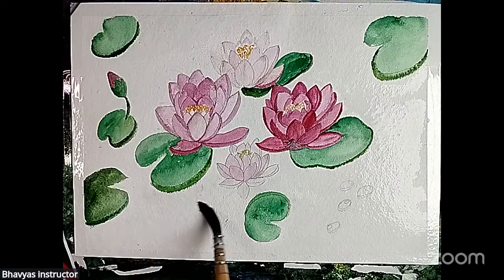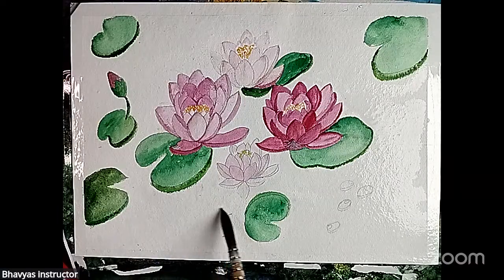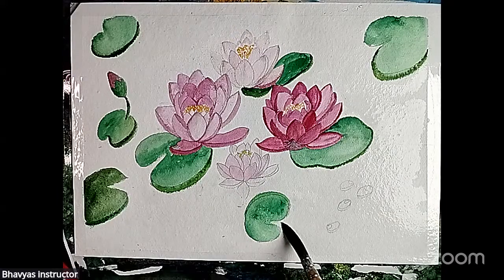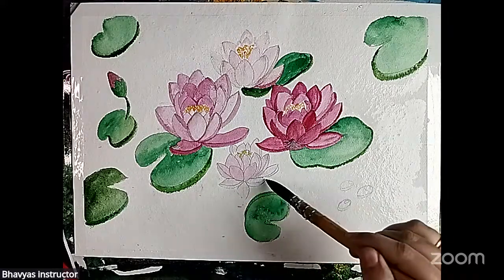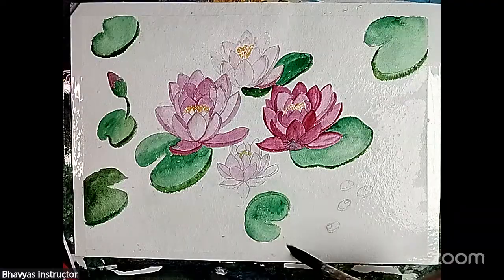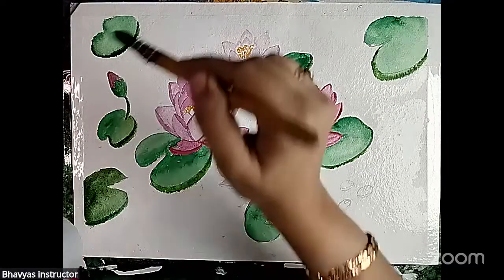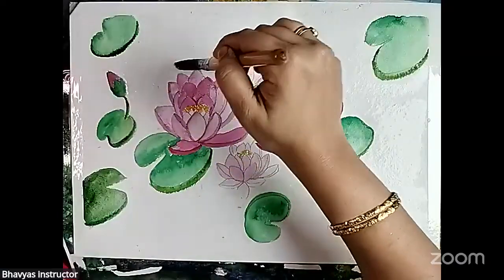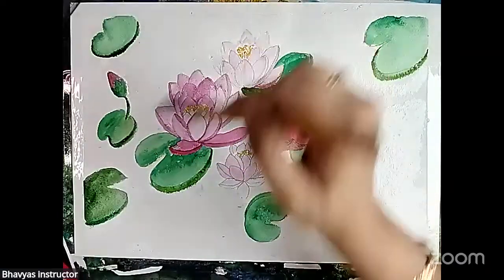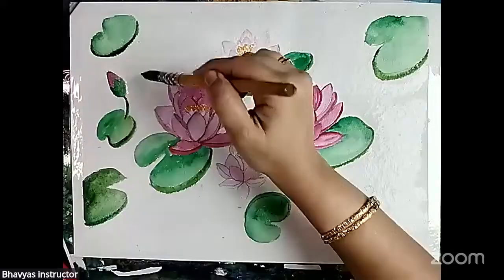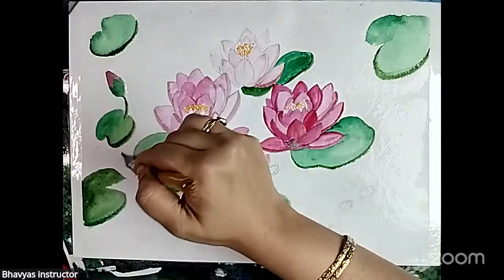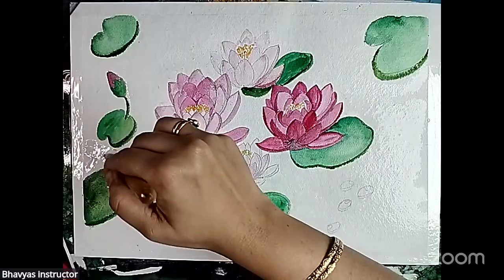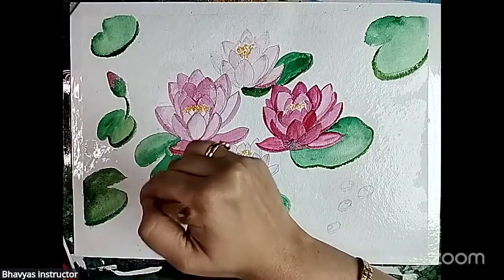You need to decide where to add water and how much you can add. By practice only you will get this method. Like this.